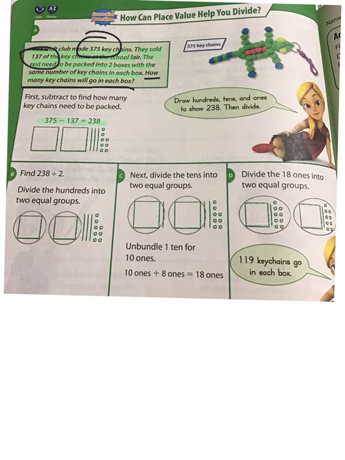Next, we have to divide. If each of the keychains that are left need to be packed into 2 boxes with the same number of keychains, that tells me that they're being put into equal parts, so we need to divide. If we look right here at the picture, we can see that there are 2 groups because we're dividing them into 2 boxes. The squares represent 100. If we have 238, this square represents 100 and this square represents 100.